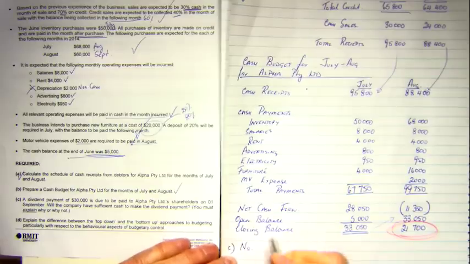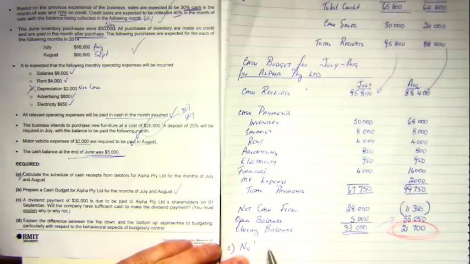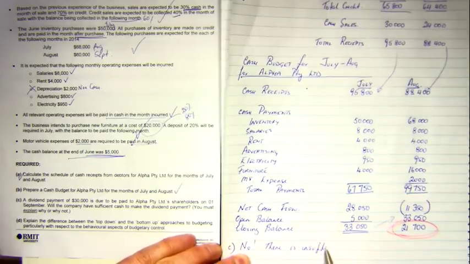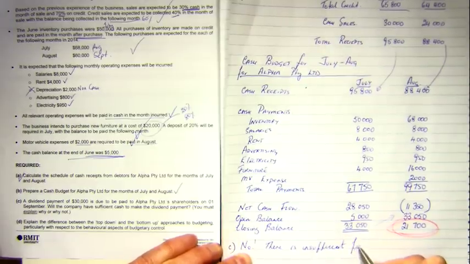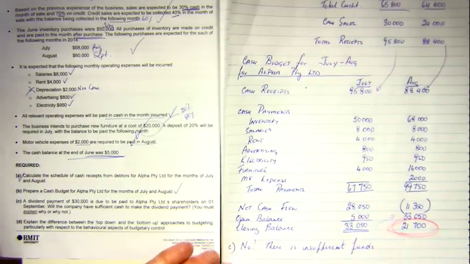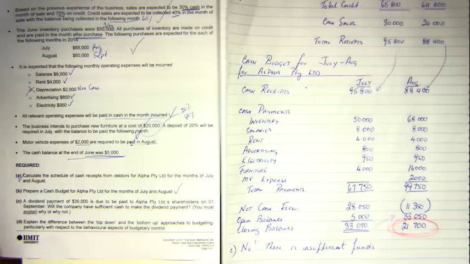So A, B, C, no. There is insufficient funds. So that's that. There is insufficient funds. Everyone okay to this point?